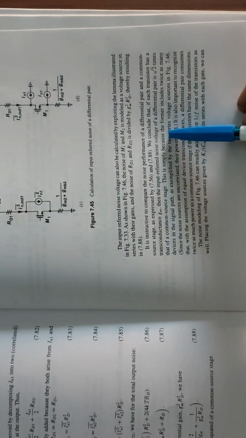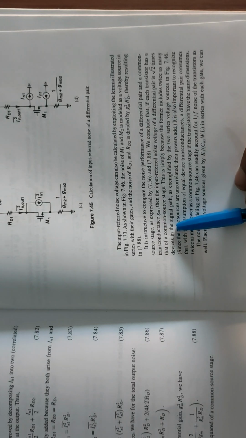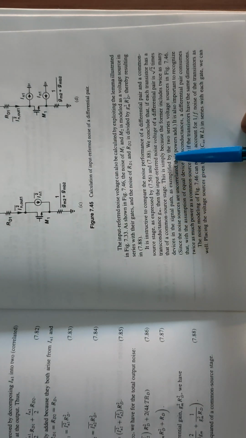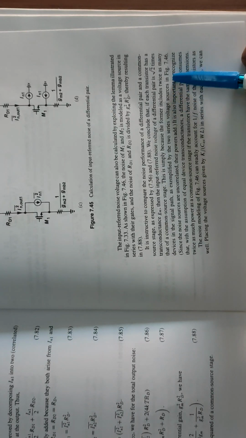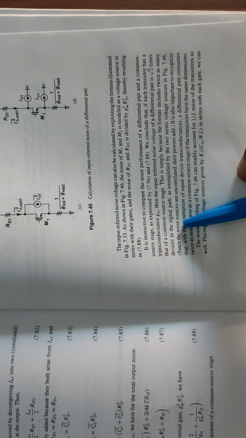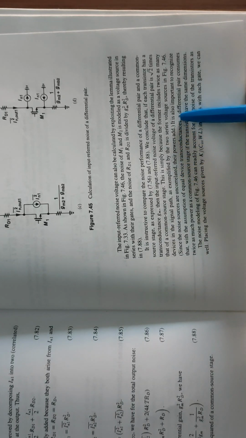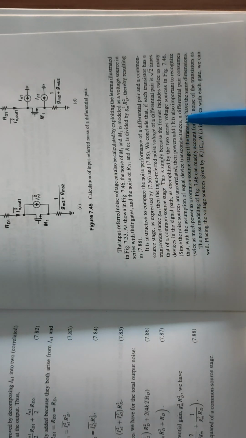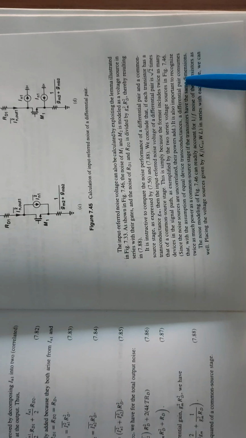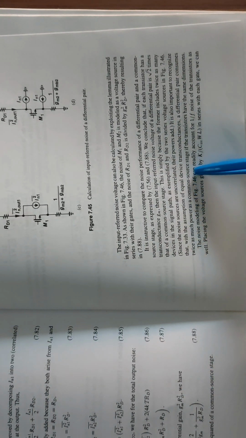This is simply because the former includes twice as many devices in the signal path, as exemplified by the two series voltage sources in the figure. Since the noise sources are uncorrelated, their powers add. It is also important to recognize that with the assumption of equal device transconductances, a differential pair consumes twice as much power as a common source stage.